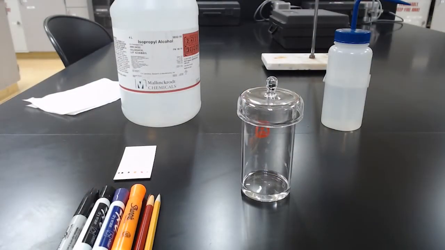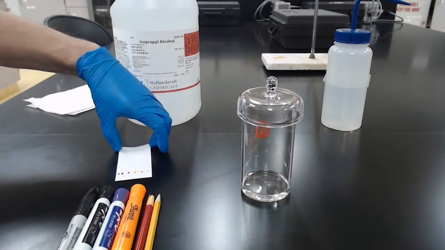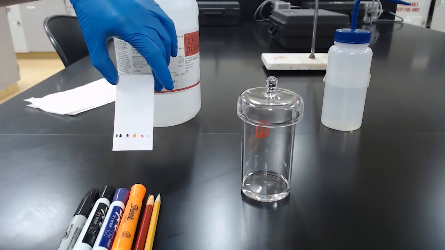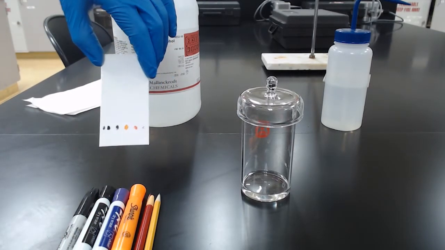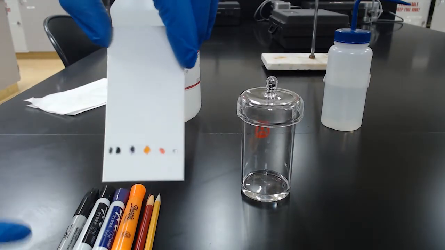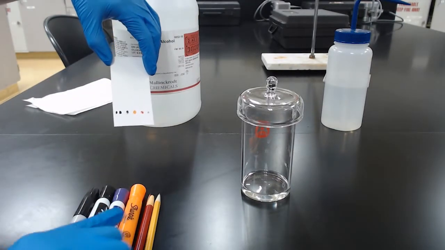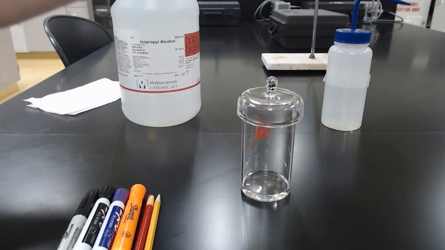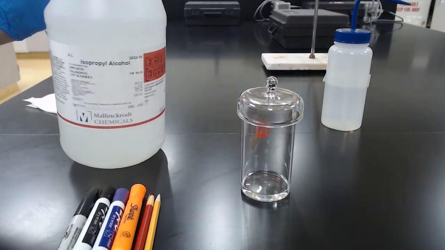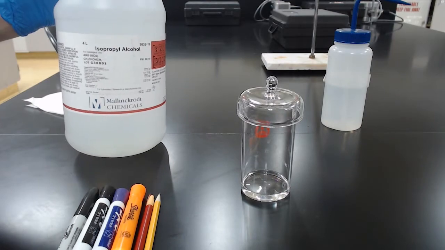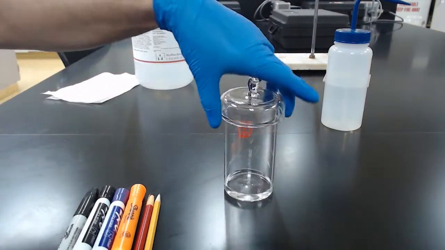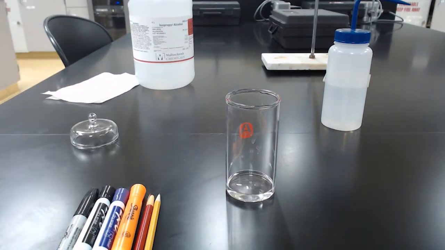Okay, we're about ready to go here. Just to reiterate, we have all these different writing utensils, and I spotted our TLC plate with some of each. I actually lined them up here in the order that they are on the plate. And for our solvent, we are going to be using isopropyl alcohol, common name rubbing alcohol. So all we do is set it in here and wait. And I will time lapse this part, don't worry.